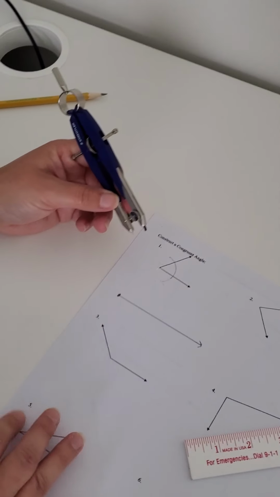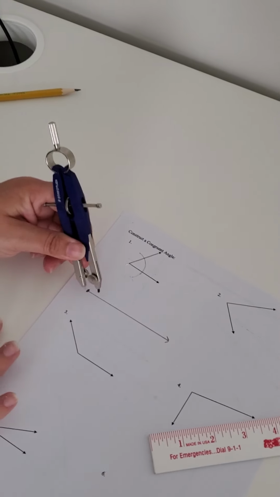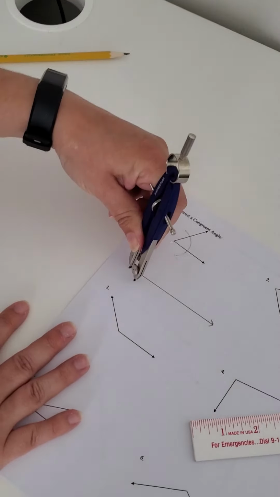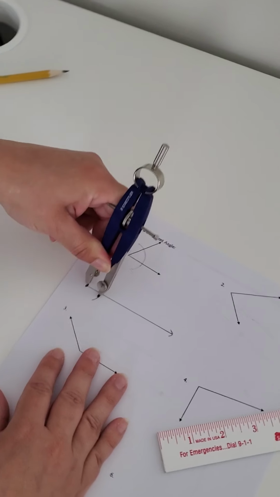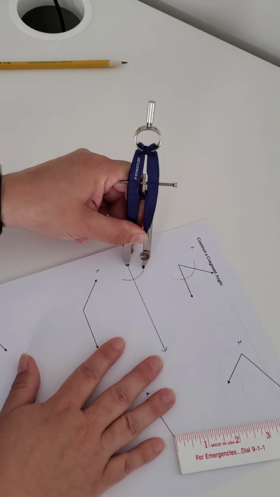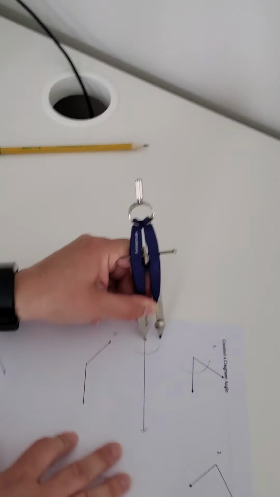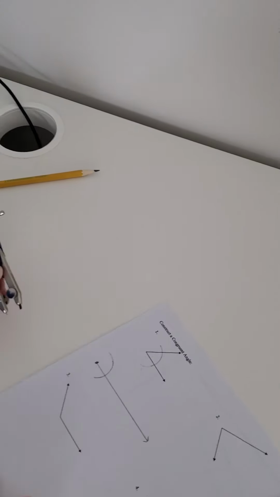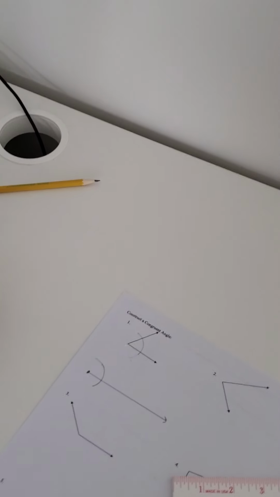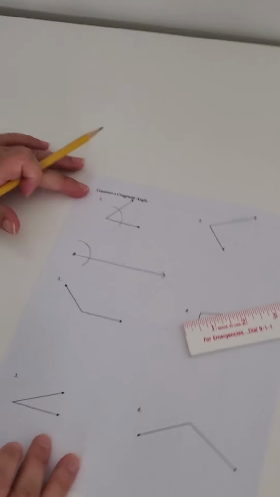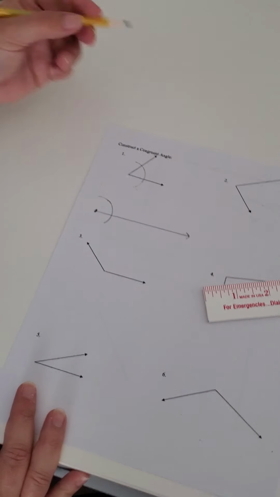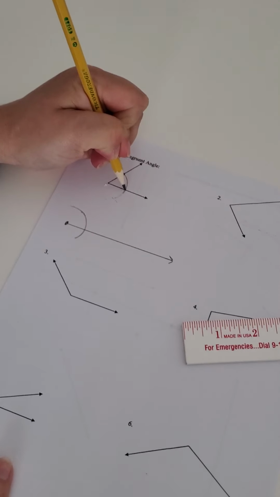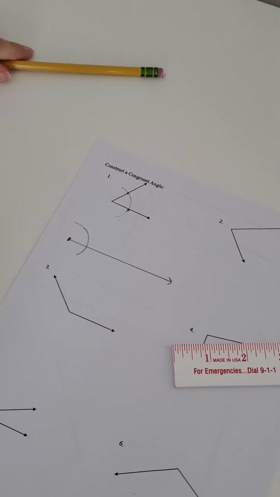And then you want to do the same thing on your ray down here. So you're going to put the metal point on the ray and draw another arc. And you want to make it go pretty deep so that when we do our angle constructions, we'll have as much as we need. Okay, so now that we've done that, go back to where your given angle is. Where your arc crosses over each ray, put 2 points.